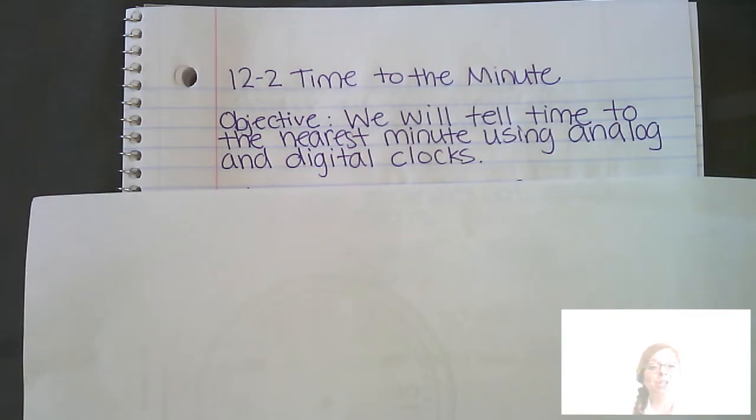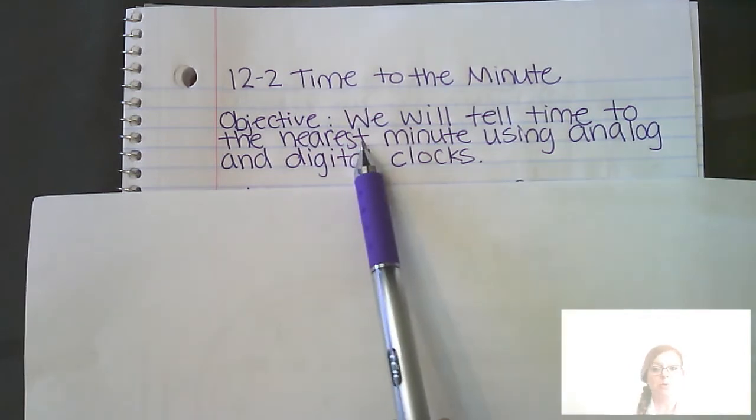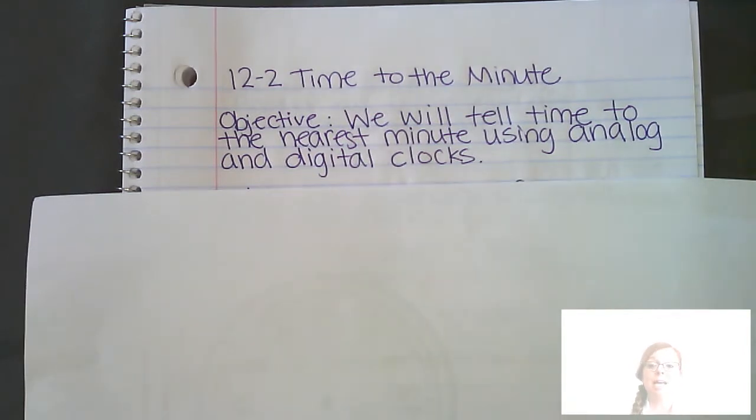All right, our objective today is posted right here. We will tell time to the nearest minute using analog and digital clocks. And remember, this is your analog clock.